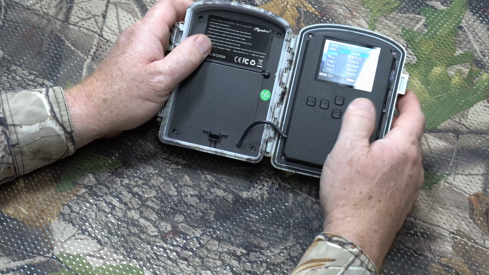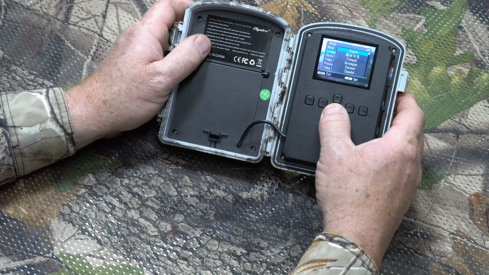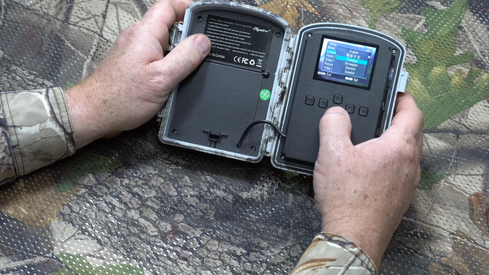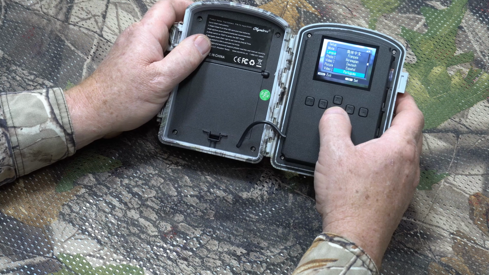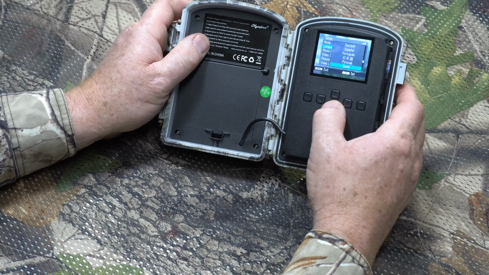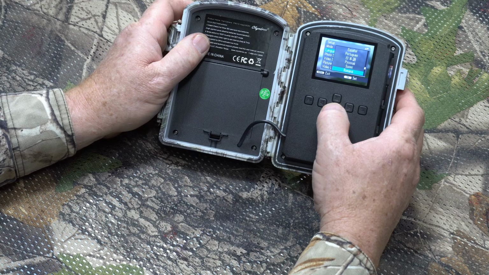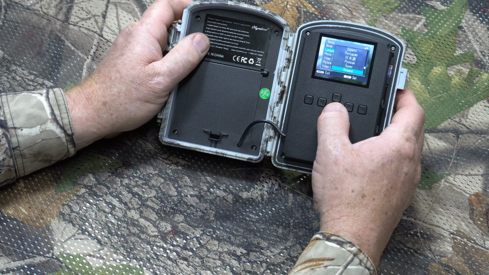This has several language options. You have English, I believe Chinese, French, Norwegian, Dutch, Spanish, Portuguese. I believe that's Japanese. Do not know what that is. Wow.